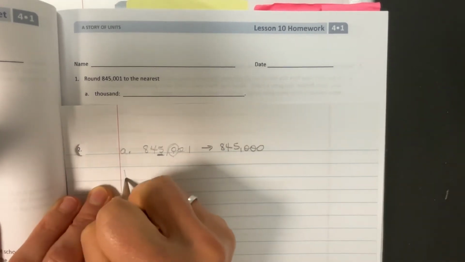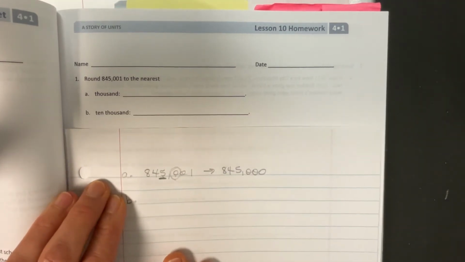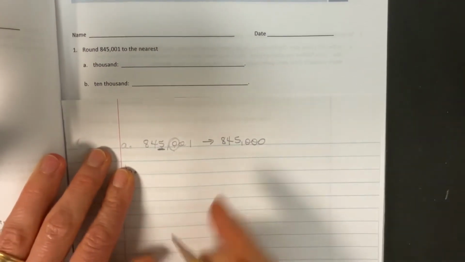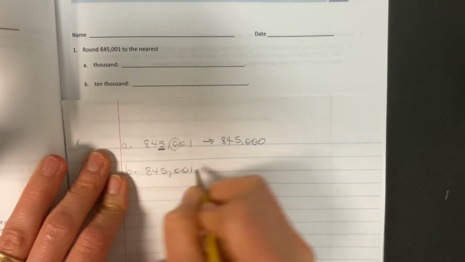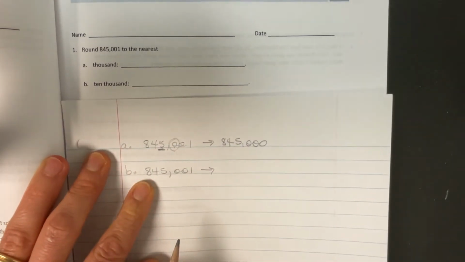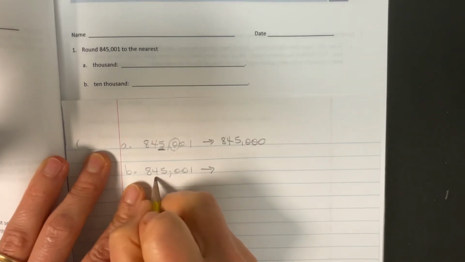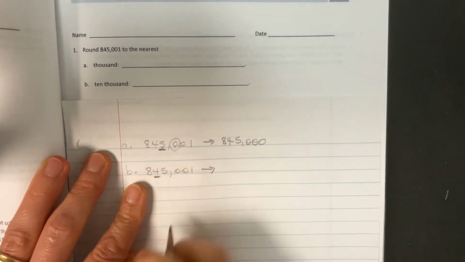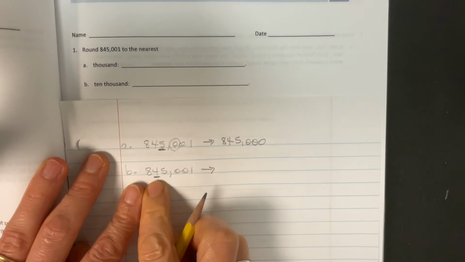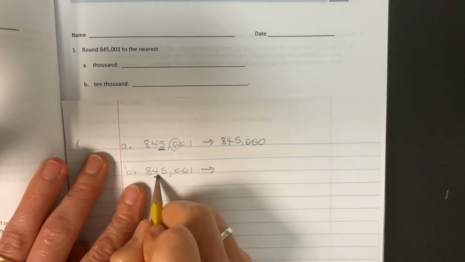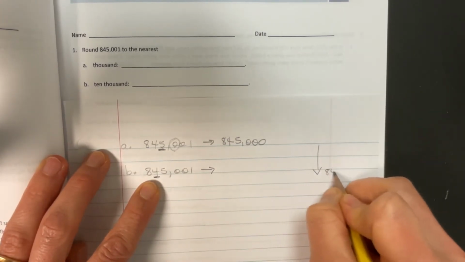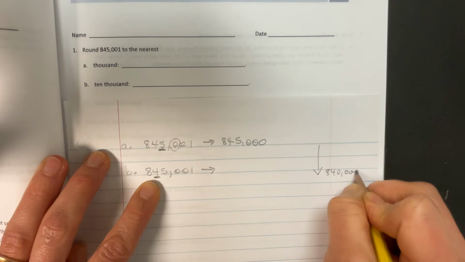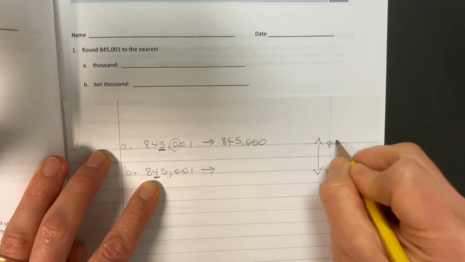Okay? Then let's look at B. B is to the 10,000s place. So again, I'm going to just rewrite my numbers so I can underline the correct numbers. The 10,000s place is the 4. Okay, so if I'm picturing that vertical number line, 840,000 is at the bottom, 850,000 is at the top. Okay, and if it helps you, I'm just going to draw that really quick because I don't know if some of you are having trouble visualizing that.